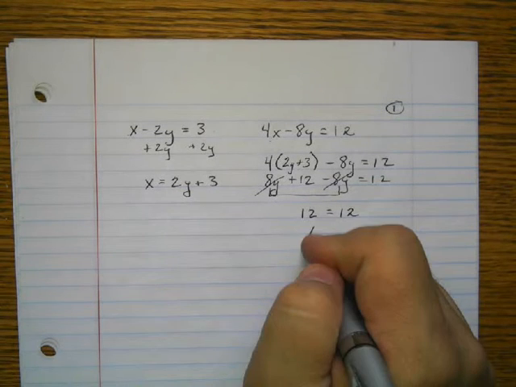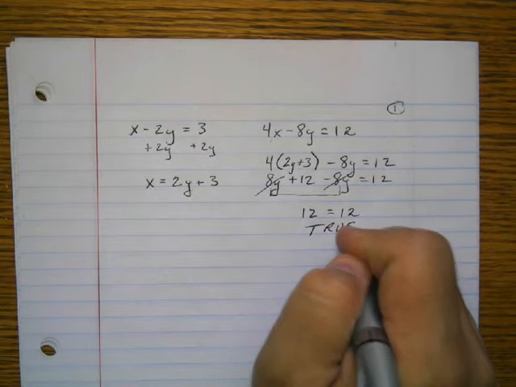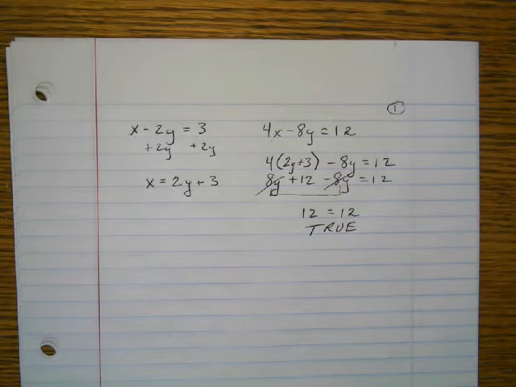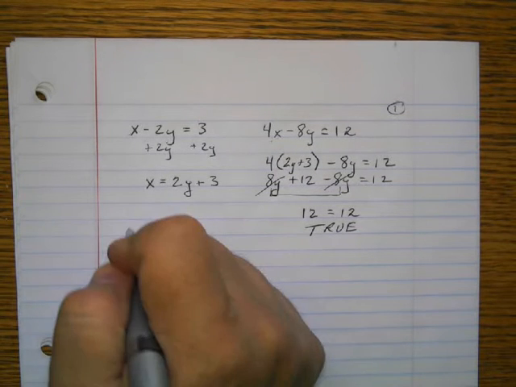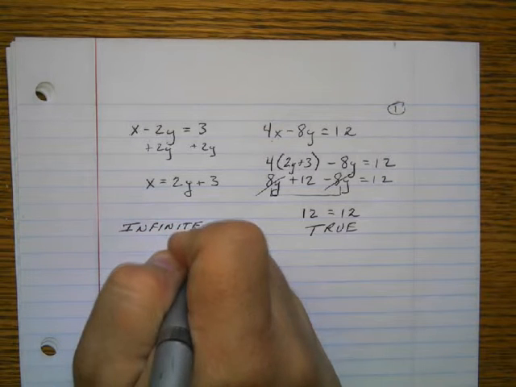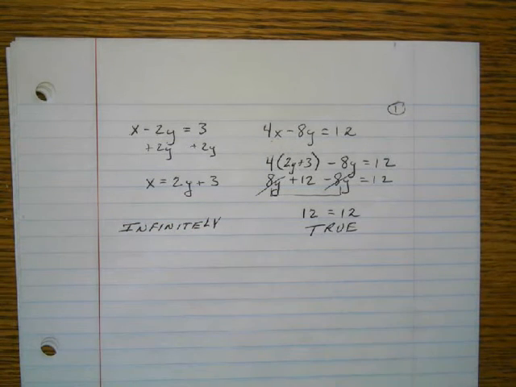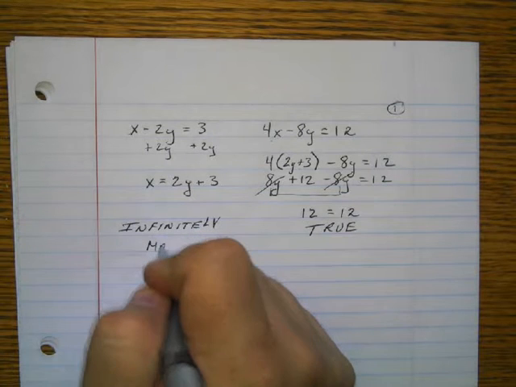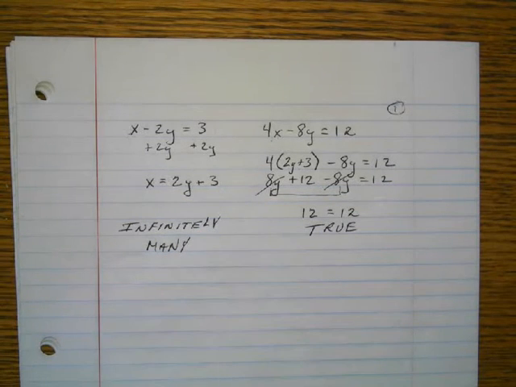What do we do when we have a solution that comes up with an answer of true? There's no variable here, so we're left with true. That means that we have an infinite number of solutions. So infinitely many solutions is the answer to this.